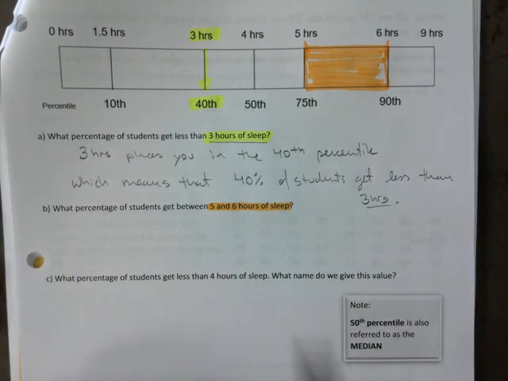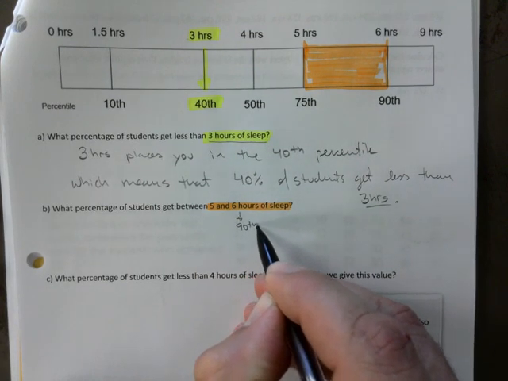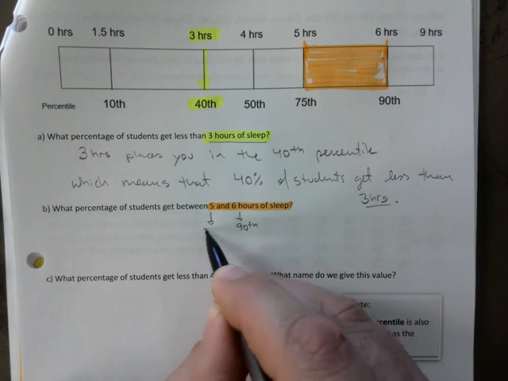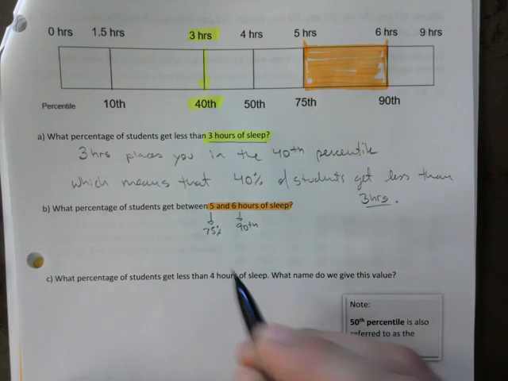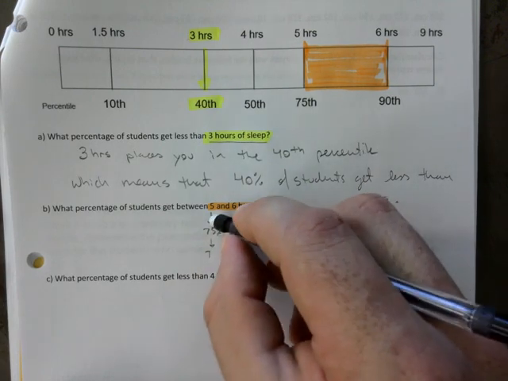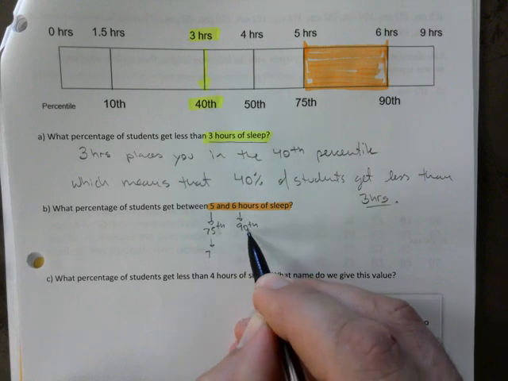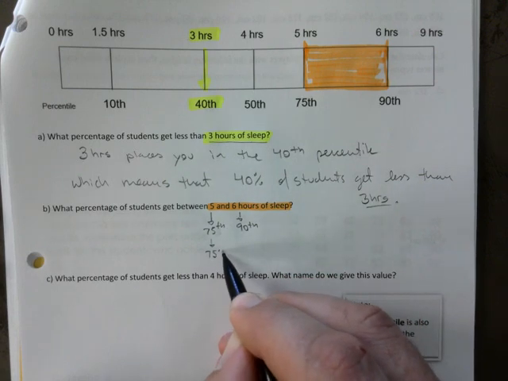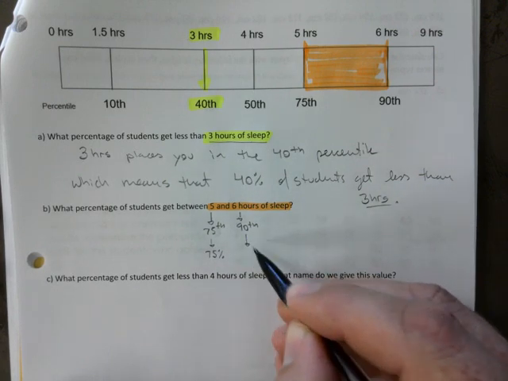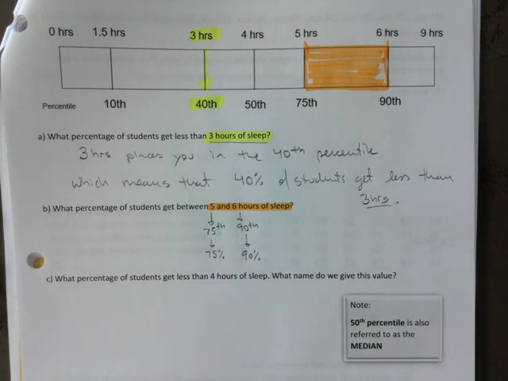Okay? So we're going to 6 hours puts you in the 90th percentile. 5 hours puts you in the 75th percentile, which tells us that, oops, sorry, I'm too excited here on a Monday. 75th, 90th, which means that 75% are below, and this tells us that 90% of students get less sleep than that.